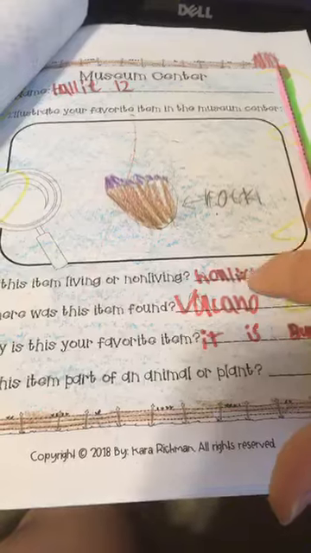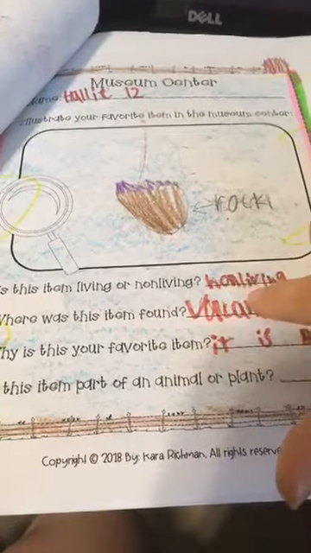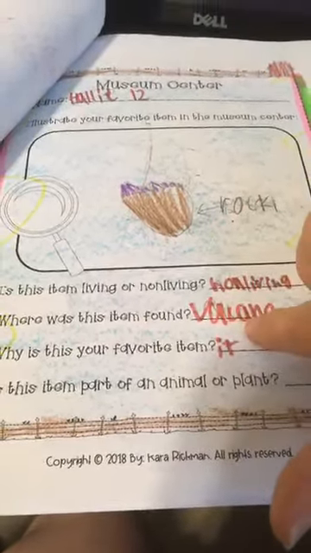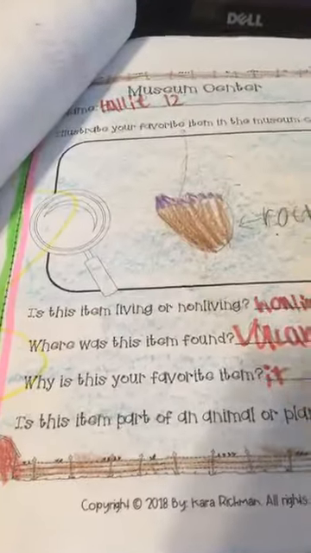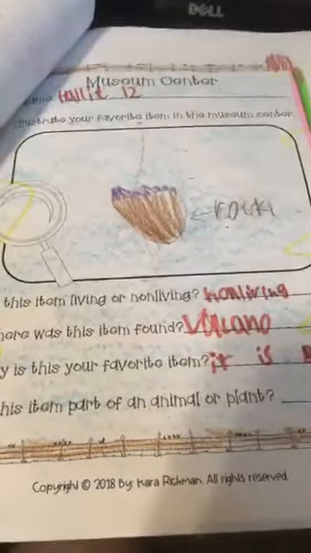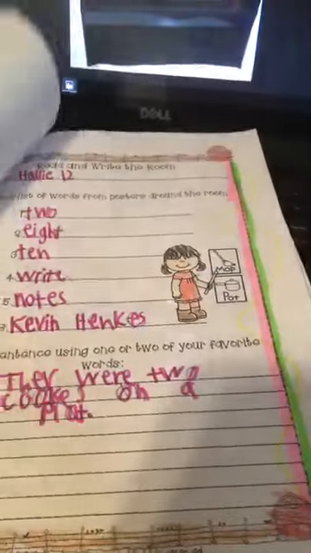She was very excited. In my museum center, she drew an artifact that she found. She found a rock, I believe a geode, that she drew, and it has the magnifying glass here. So it was living or non-living. She put non-living, and it's from a volcano. And she said it is beautiful. And they're supposed to answer, is it part of a plant or an animal? And I guess she forgot to do that part. So, another wonderful artwork by Miss Holly.